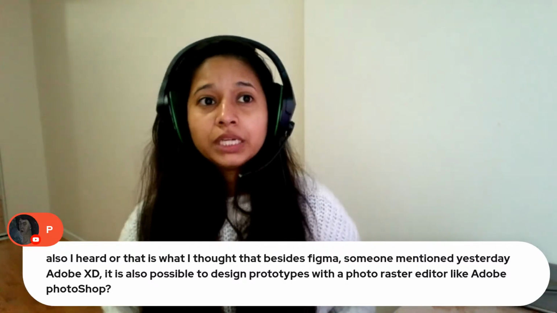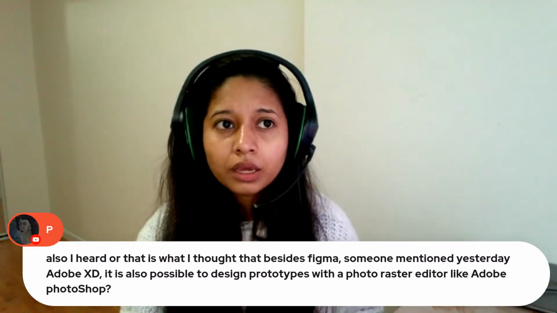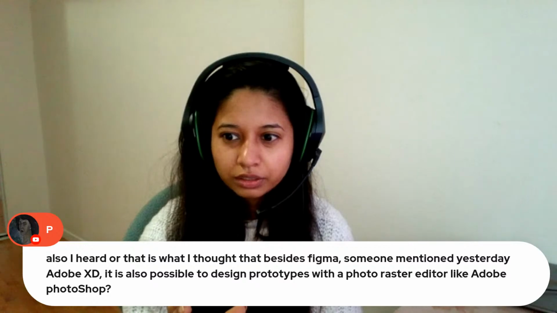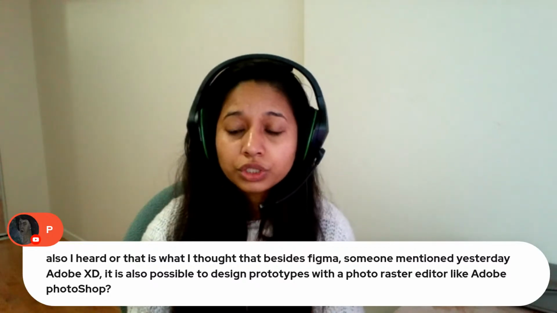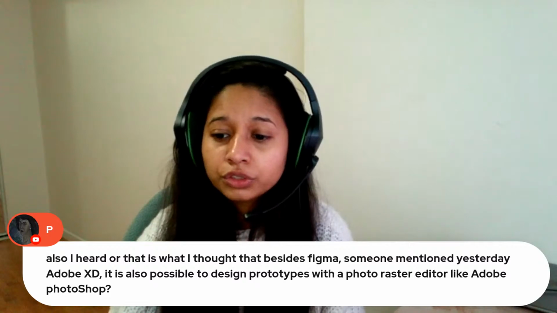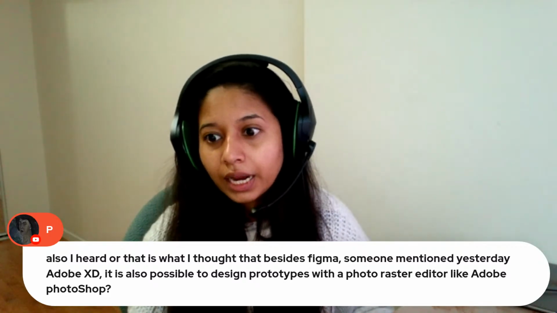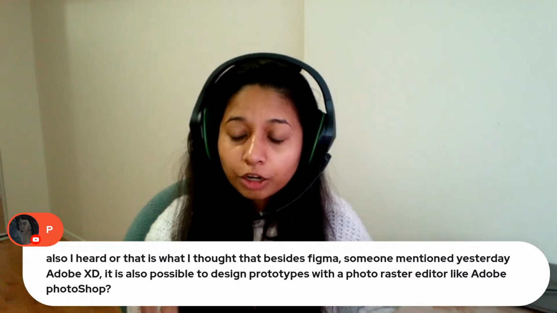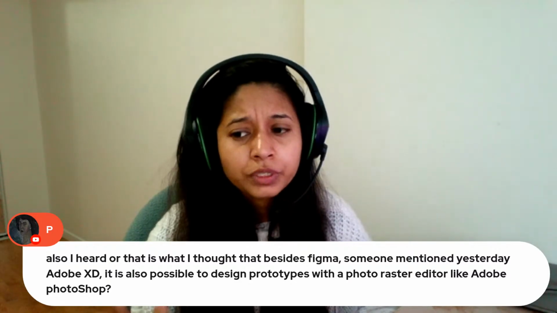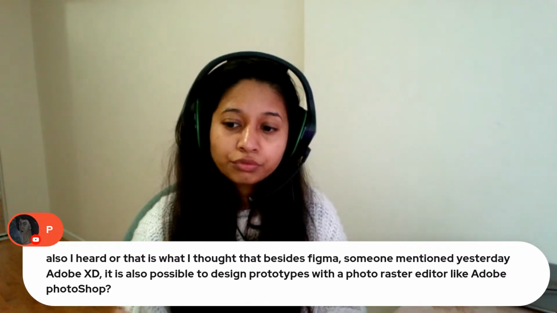Photoshop is basically just image designing software. When you want to design static images or static pages, then it's good to have Photoshop. But otherwise, I wouldn't recommend using Photoshop for making prototypes or any kind of interactive UI. And also inside Figma, and any other prototyping software. So prototyping software is kind of different from Photoshop.